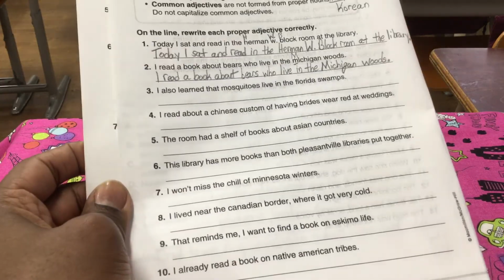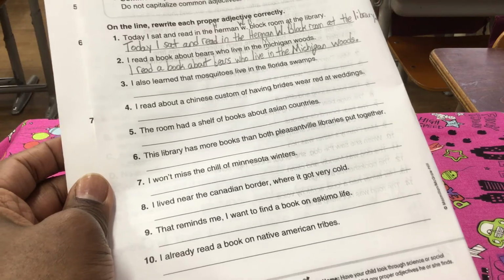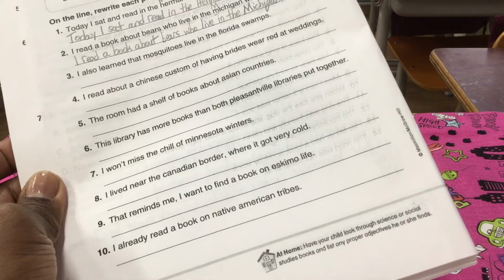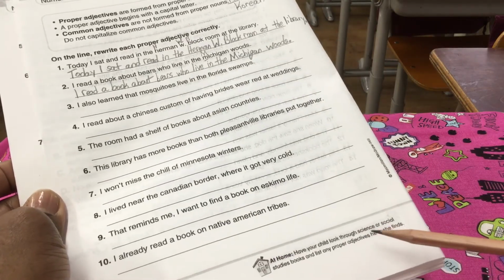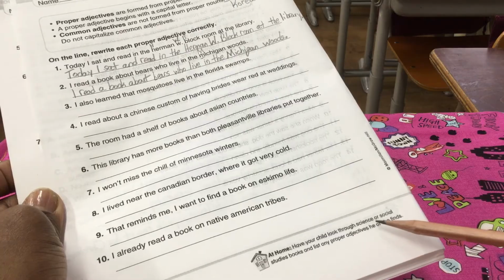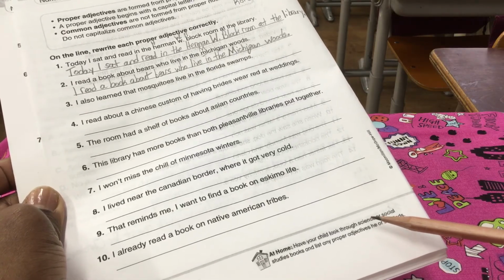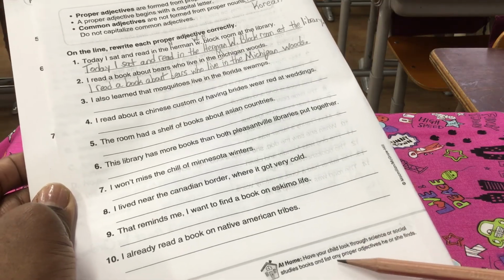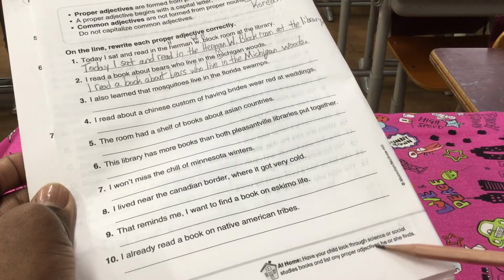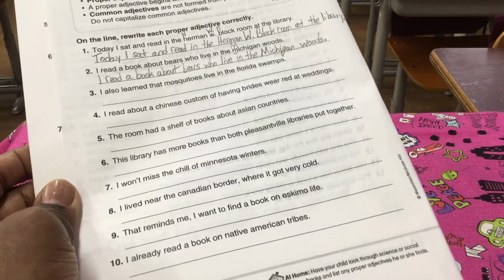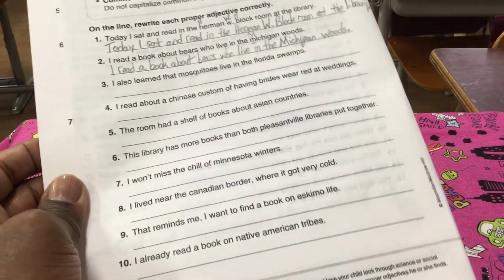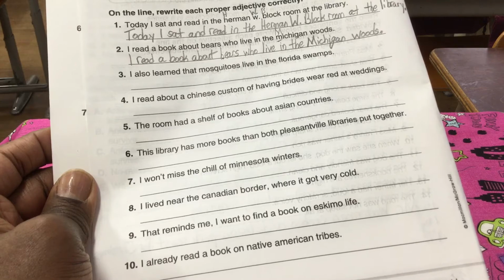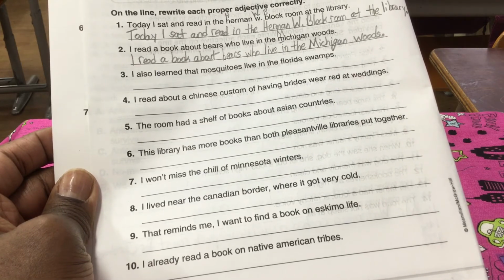Okay? Please do numbers 3 through 10 on your own. Now, when you're finished, please look through any of your books. It could be any of your English reading books. It can be an English newspaper, a magazine you have at home. And you can make a list of any proper adjectives you find. Okay? So that's it for today's grammar lesson in period 2 on Thursday, January 7th, 2021.